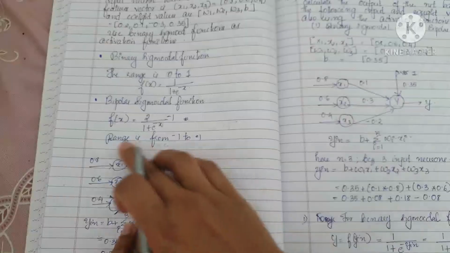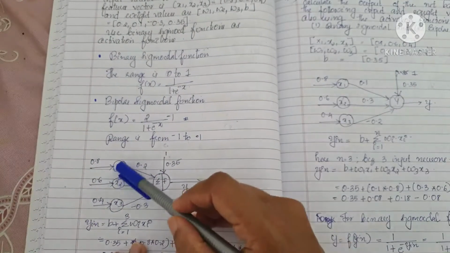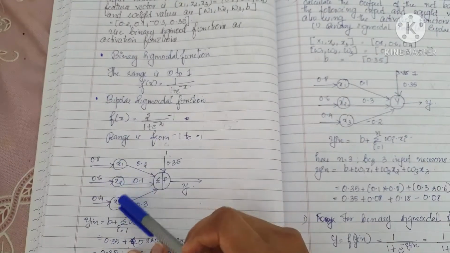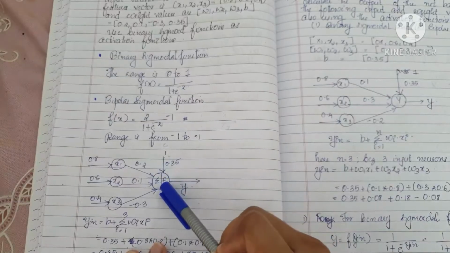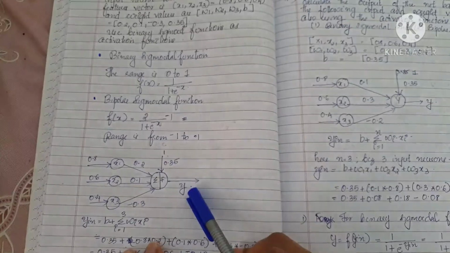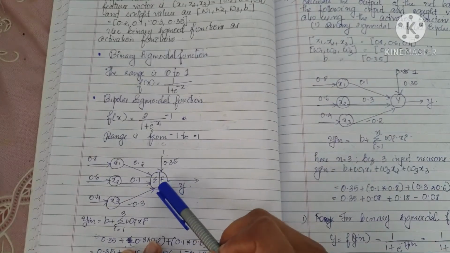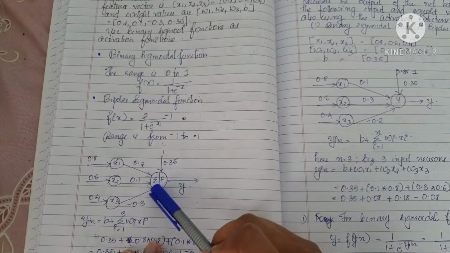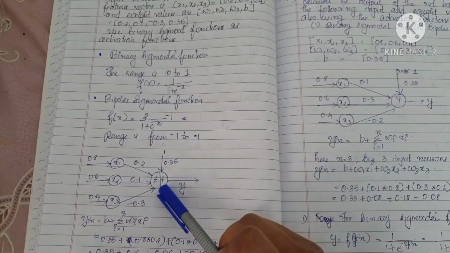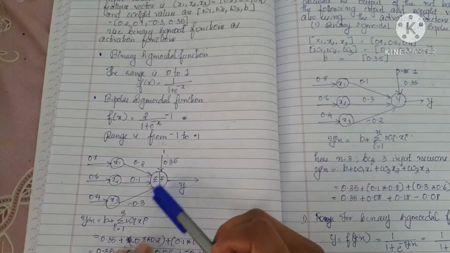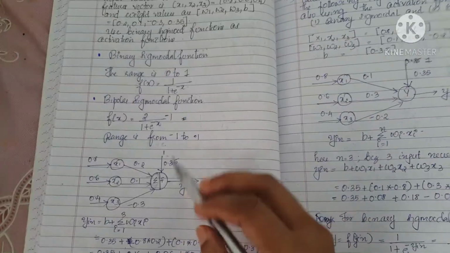From the question, I draw the neuron like this. See, x1, x2, x3 are the three input nodes which are fed into the neuron. From this node we are getting the output. This particular node performs two steps. One is the summation part and the next one is the activation function. So first we have to find out step 1.